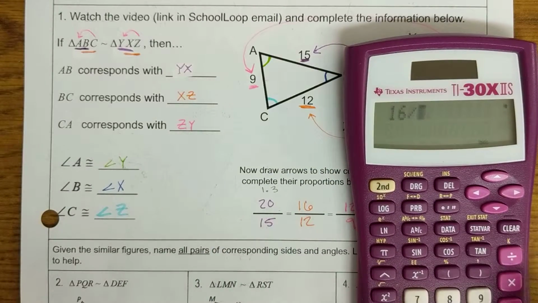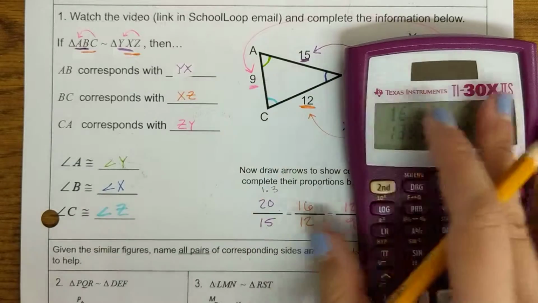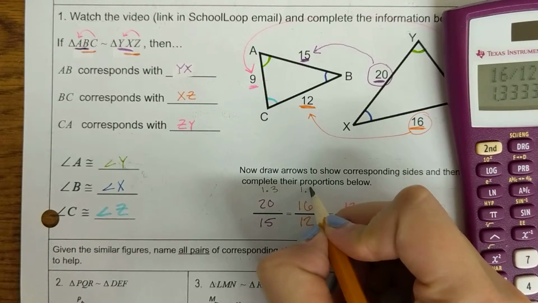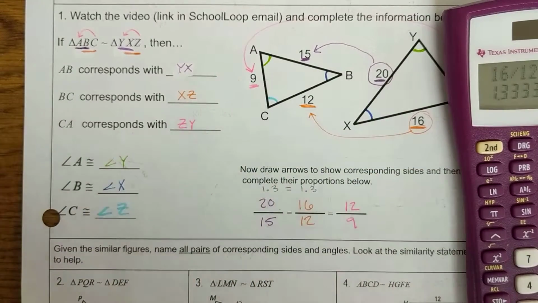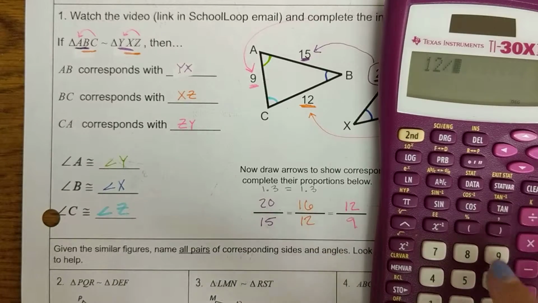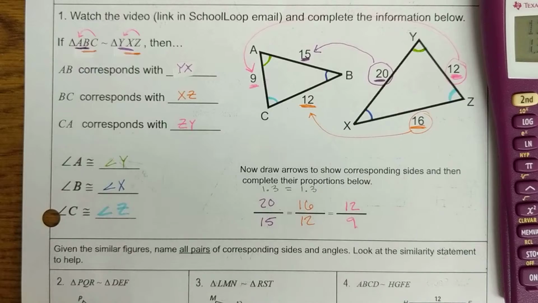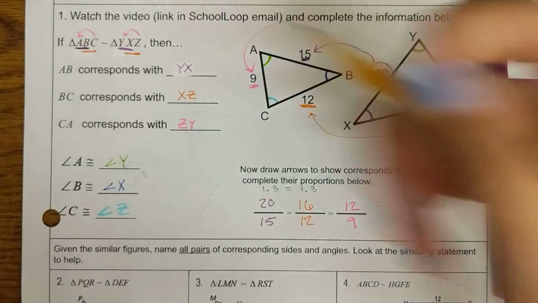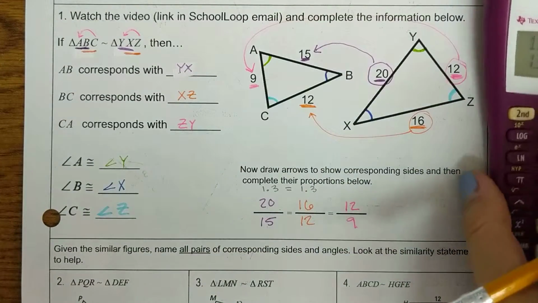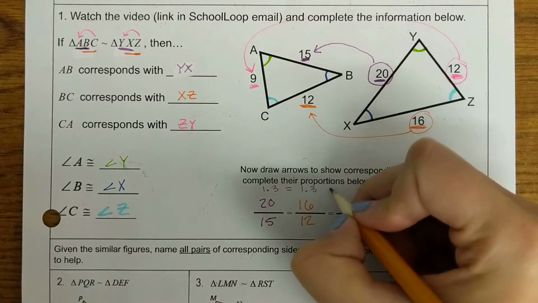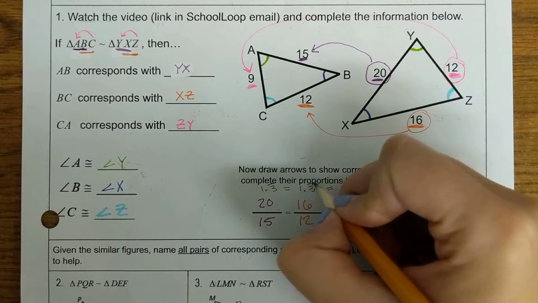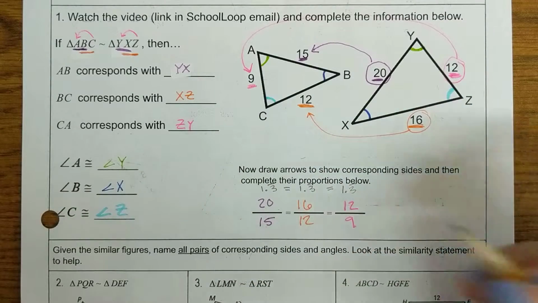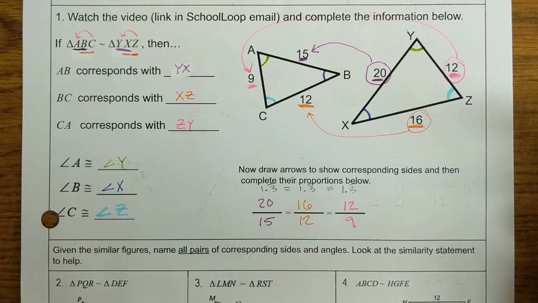I have 16 divided by 12 is also 1.3. And the last one, 12 over 9, is also 1.3. So they told us it was similar, so we should have the same ratio, and we do. It's 1.3 repeating, 1.3 repeating, 1.3 repeating. All of these are actually equal.